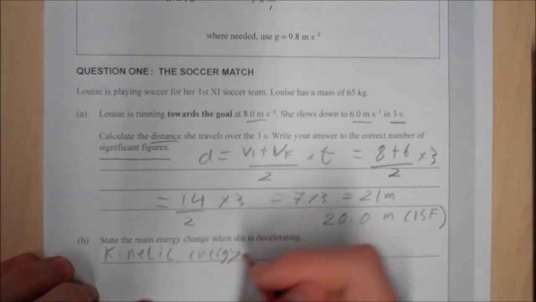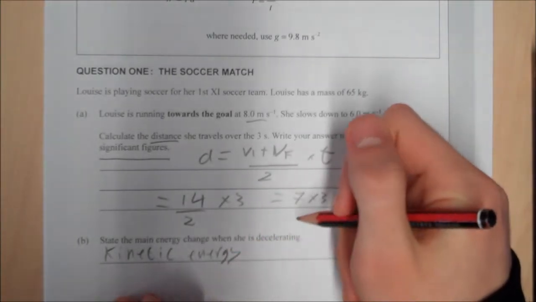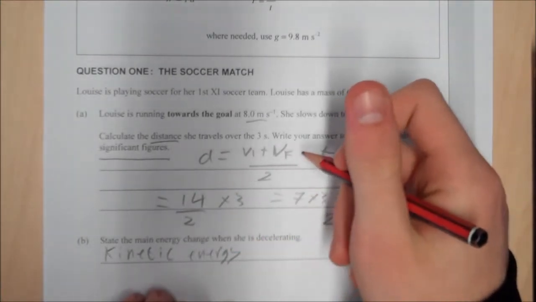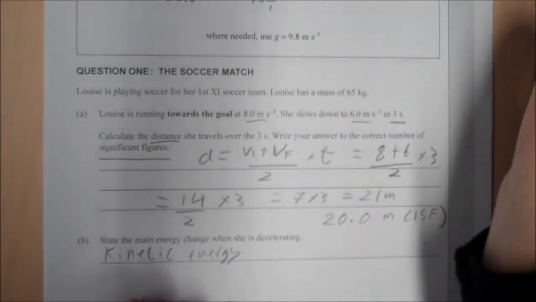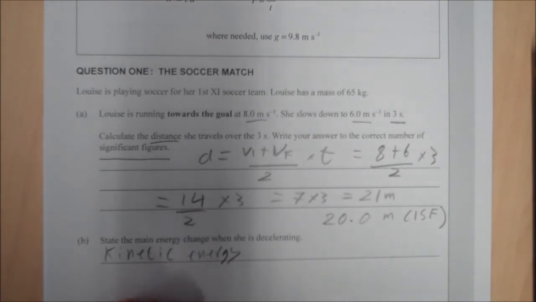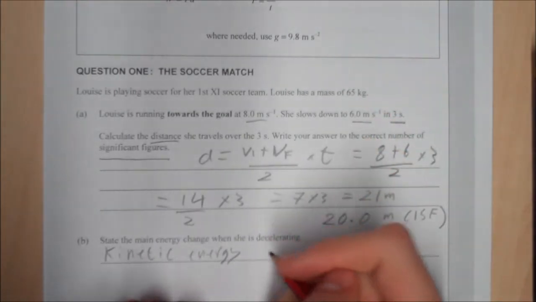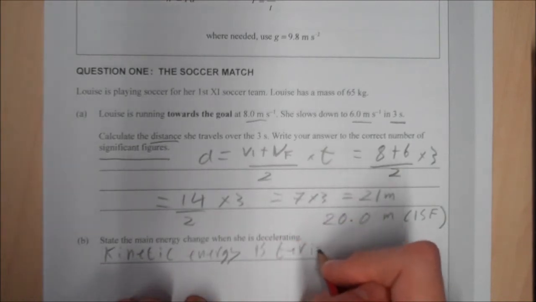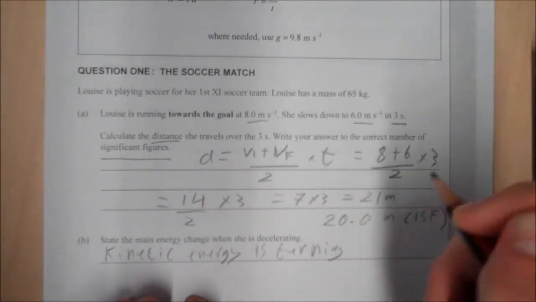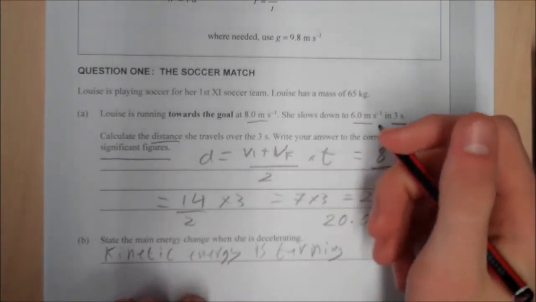But what's it changing into? Well, if she's decelerating, then essentially more of her body power is going into the ground, causing more friction, more heat and sound. So kinetic energy turns into heat and sound. Well, it's not exactly more friction, but it's more prominent, I suppose. It's causing heat and sound either way.